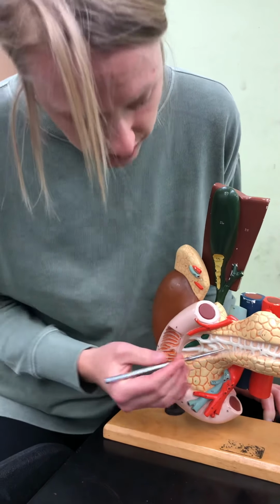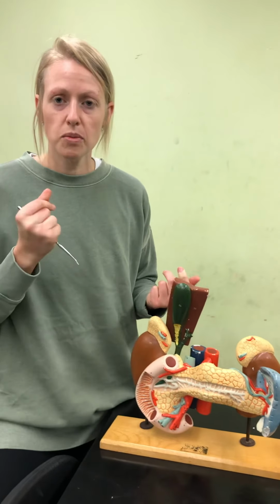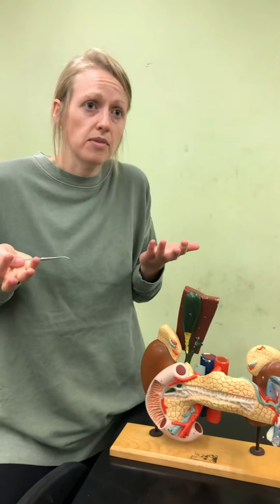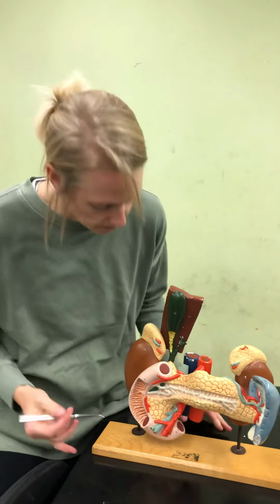Those are signaled to be released upon the first entrance of food, if you will. So as soon as we eat something, or sometimes actually, as soon as we smell something, the body will start releasing those compounds to prep for digestion.